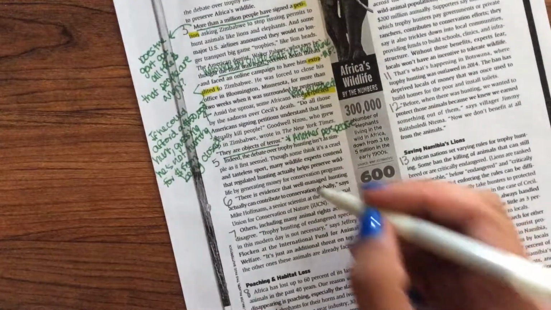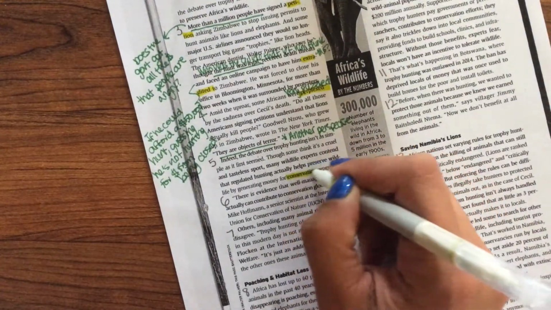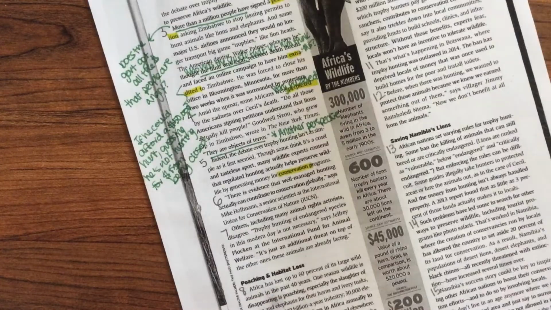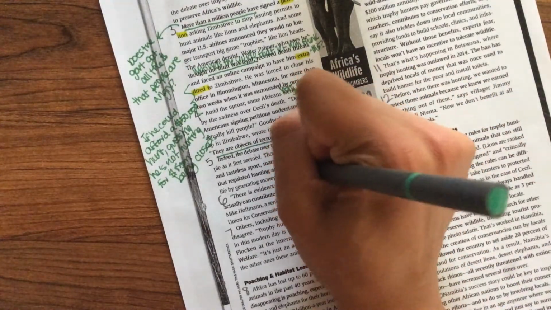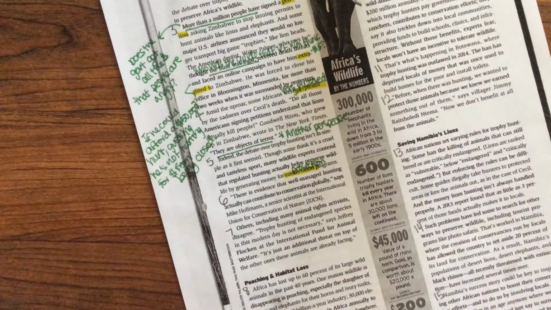So again, if I don't know what the word conservation means, I might have to look that one up. Once I got done looking on Google, it said that conservation is along the lines of protection, and so I'm going to write that in there.